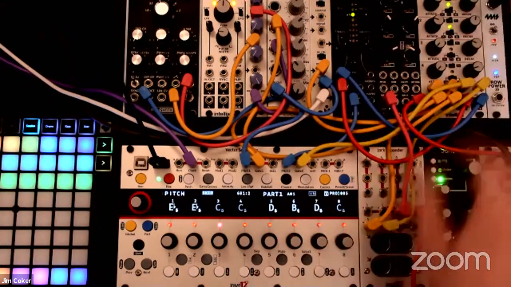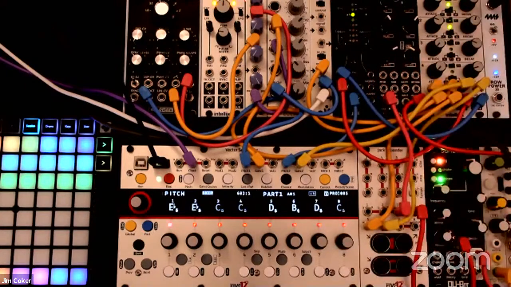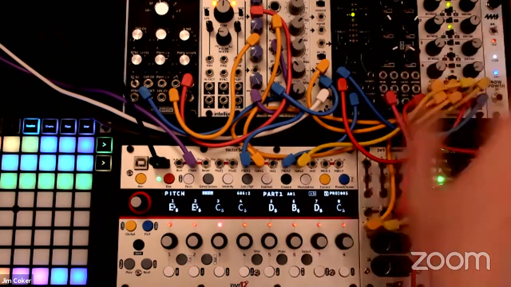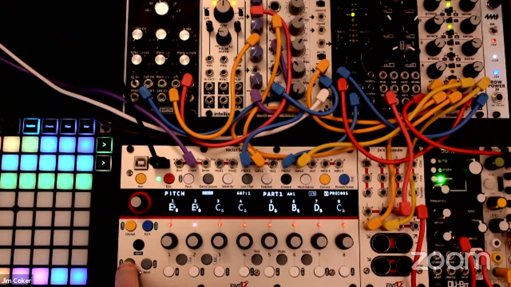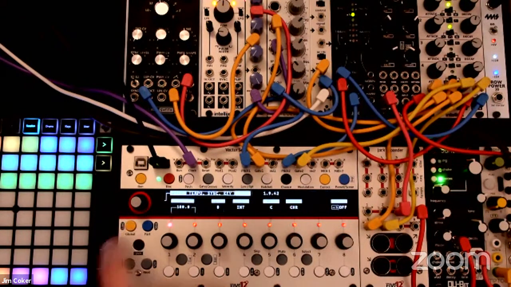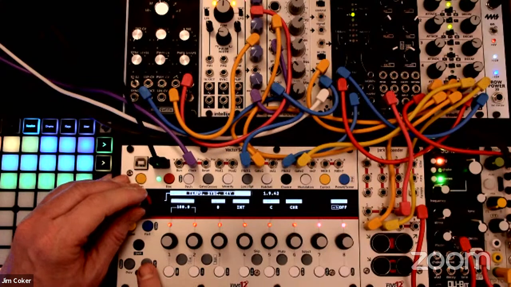Now you can see that envelope 2 is moving independently of envelope 1, because envelope 1 is only being triggered when there are actually notes on a step. Envelope 2 is always being triggered. And this can actually be an interesting little trick.